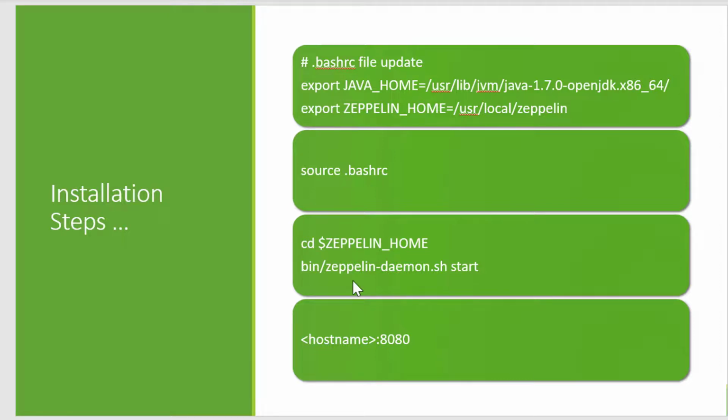I can get into the Zeppelin home location and start the daemon using the command bin/zeppelin-daemon.sh start. If it is made to run with the default configuration, it will be working in the port 8080. Otherwise, we can open in the port that we have configured within the configuration file.